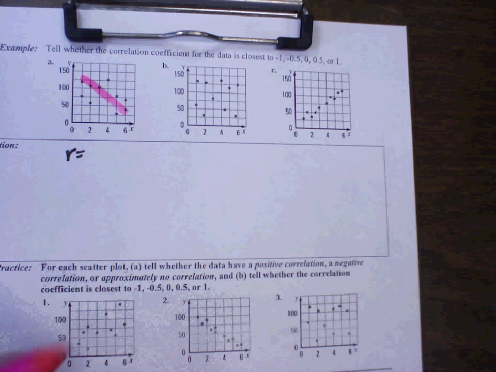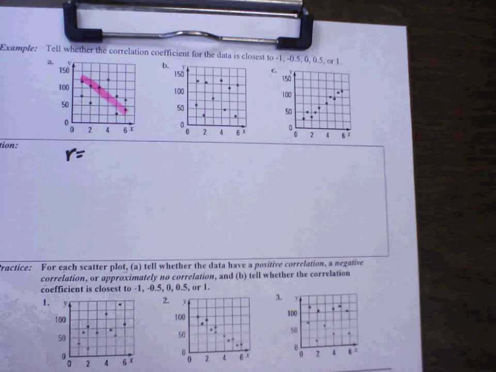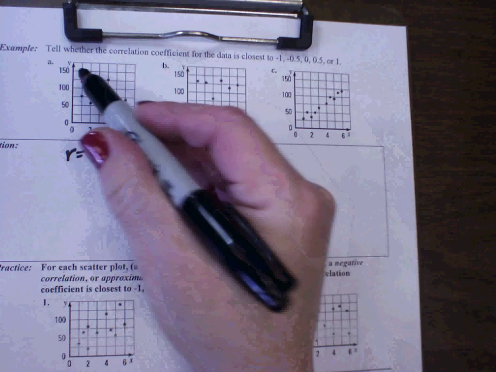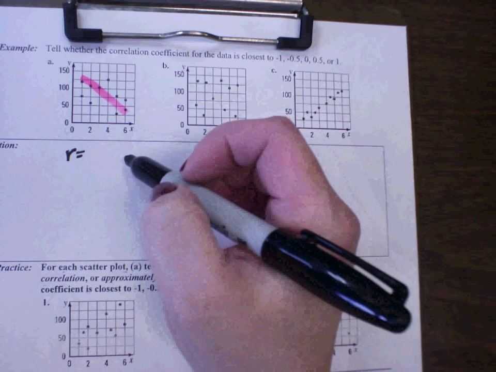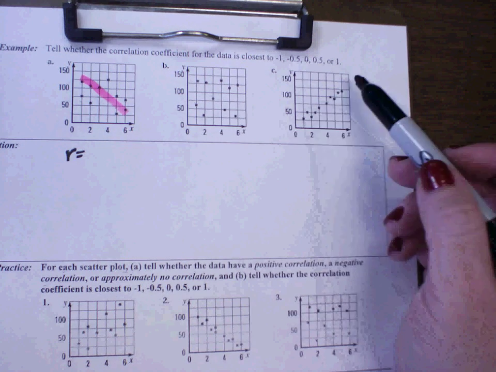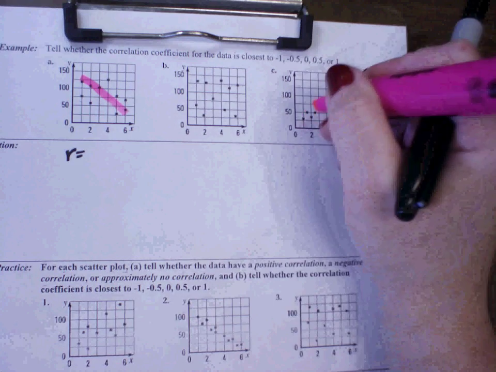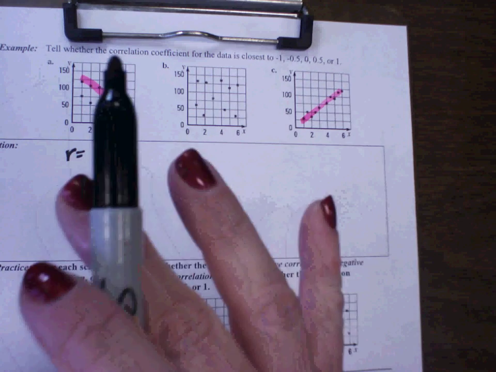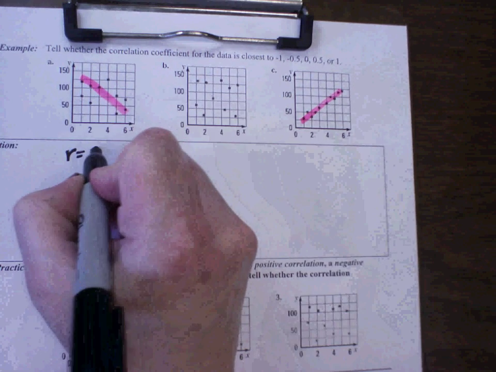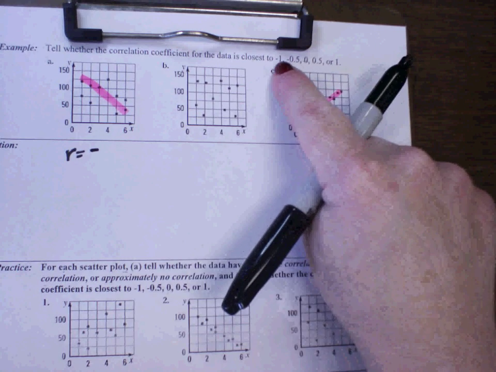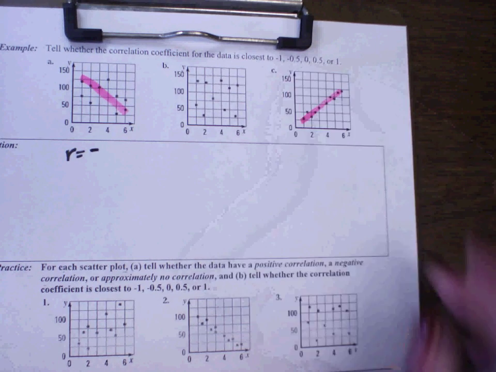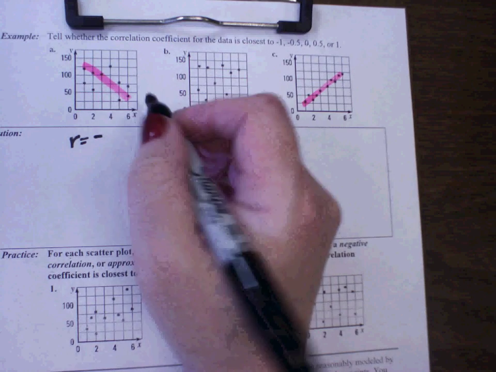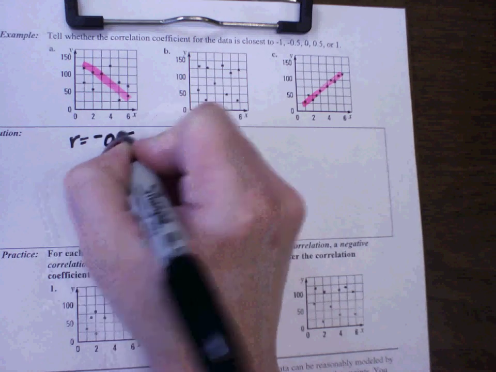Why do I say that it's not a -1? Because is the data close together? No, it's not. Now, it's clearly negative because it's going down, but this is data that's close together. Do you see the difference between one and the other? All right, so I'm going to ask again. This definitely needs to be negative. Is it closer to -1 or is it closer to -0.5? -0.5, thank you very much. Why? Because that data is not really close by.